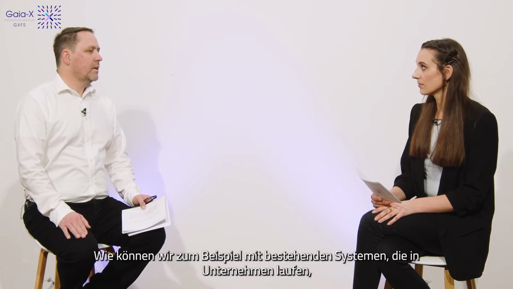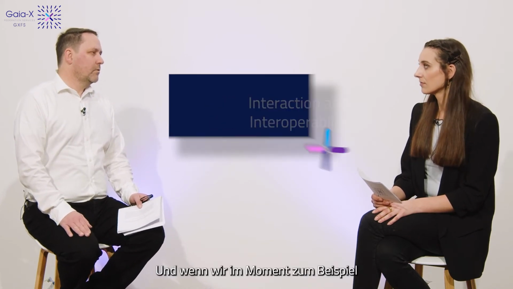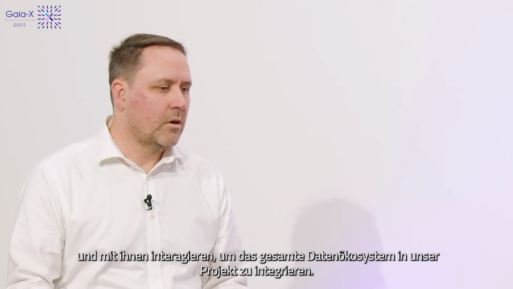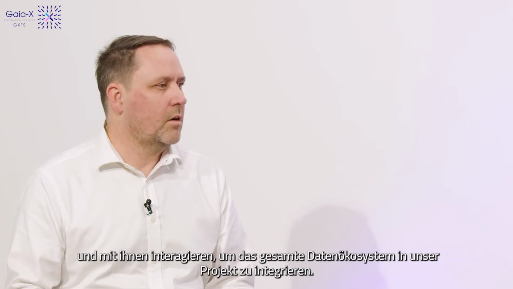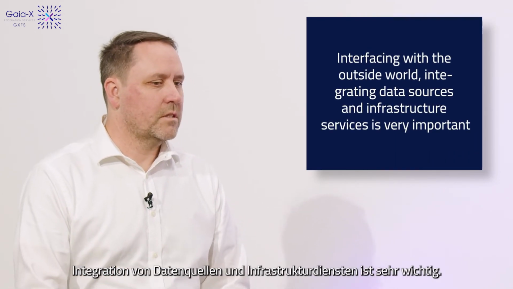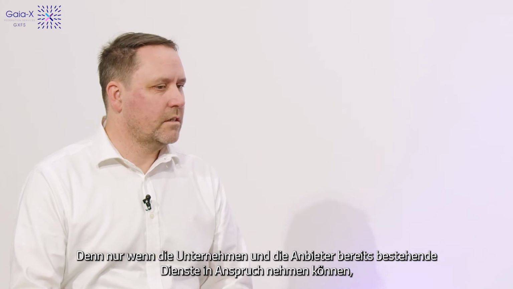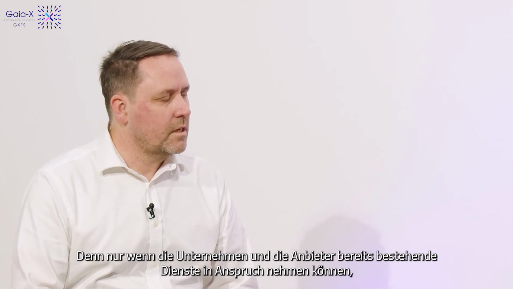The second main challenge I would see is how can we combine different components. How can we, for example, interact and interface with existing systems that are running in companies. And if we look at the moment, for example, at the commercial data marketplaces that are built up and are existing, we need to include and interface and interact with these commercial offerings in order to integrate the whole data ecosystem into our project. So interfacing with the outside world is very important. Integrating data sources, infrastructure services is very important, because only when the companies and the providers can bring in the already existing services, then the consumers can benefit from this offering.